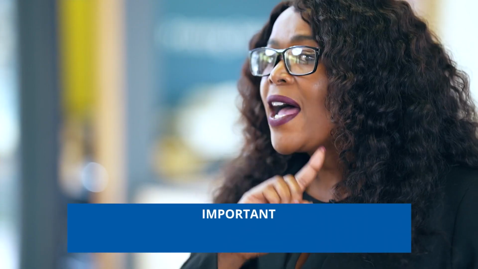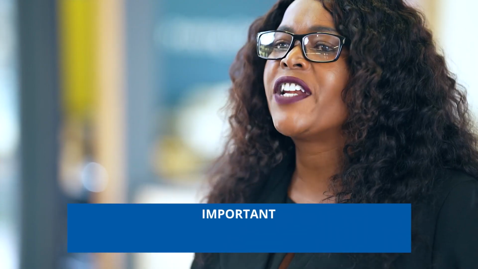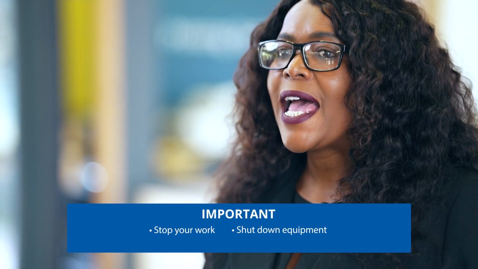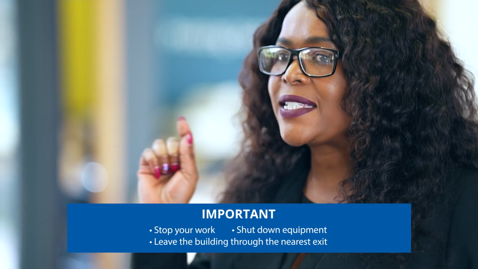Note: when a fire alarm has been sounded or any form of an alert is activated, stop your work, shut down equipment, and leave the building through the nearest exit. Do not use elevators. Follow the green and white running man signage or escape directional signages, which are displayed all over emergency escape routes at all the university buildings. Always aid assistance to persons who are not familiar with the building, for example, visitors and persons who may be physically challenged, out of the building.